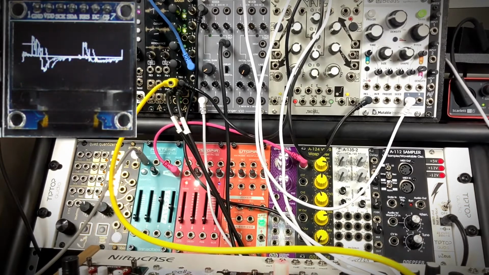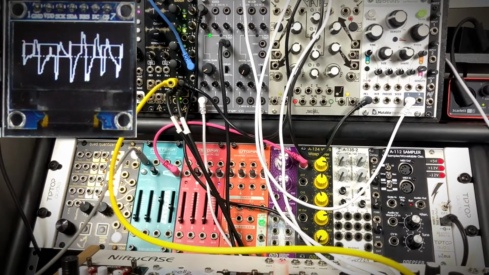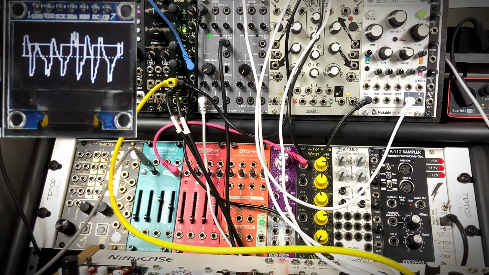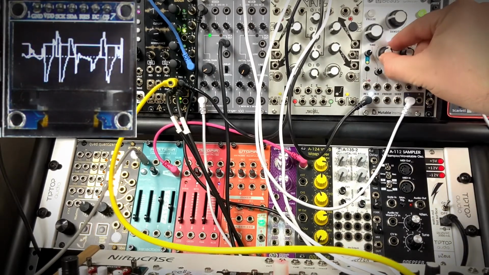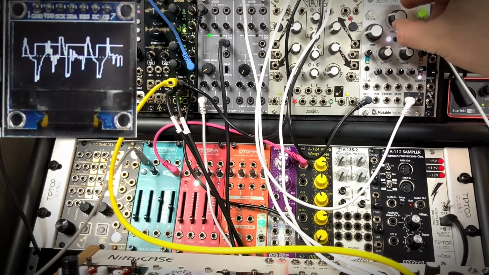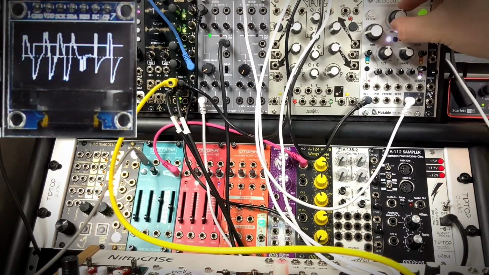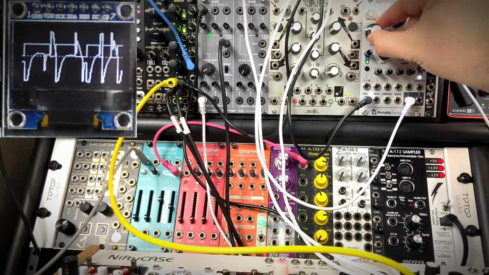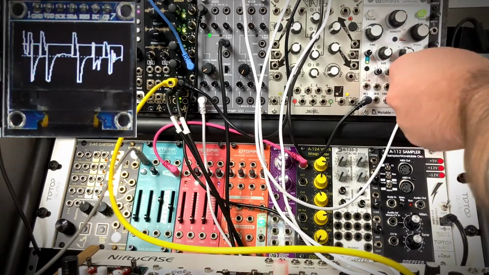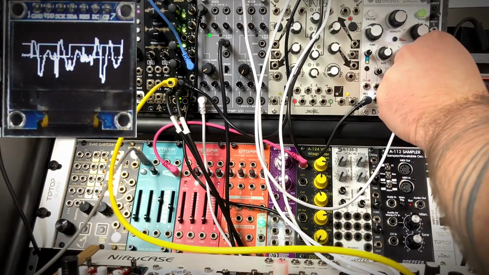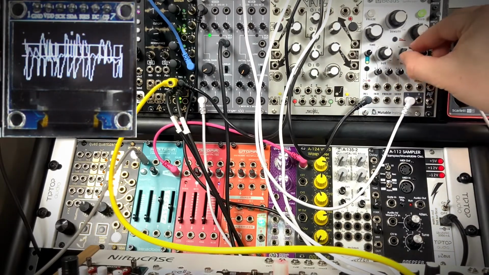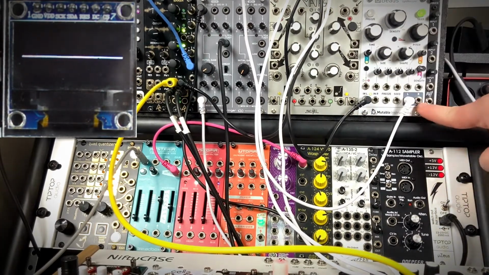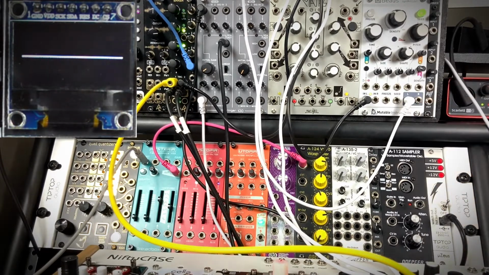Play that sequence. And I'm not sure how different this is than just using the right output trigger setting on beads.